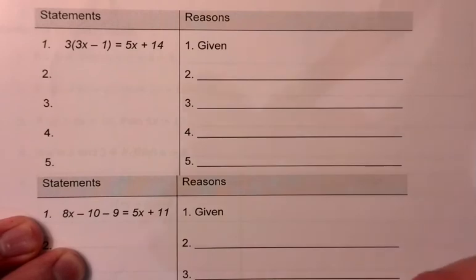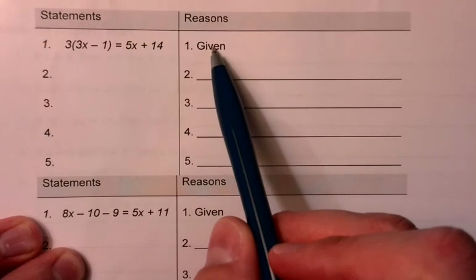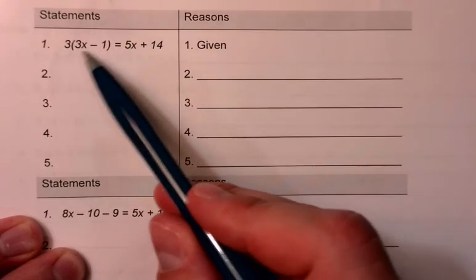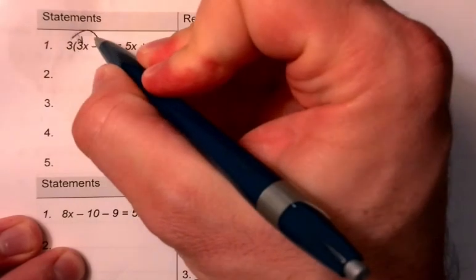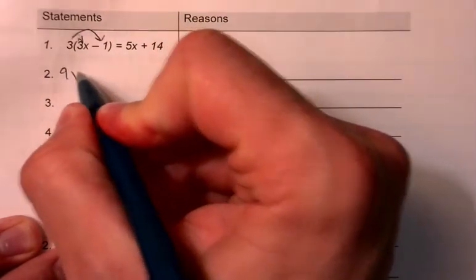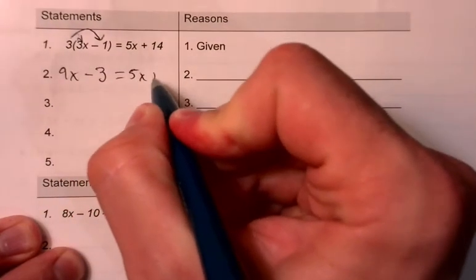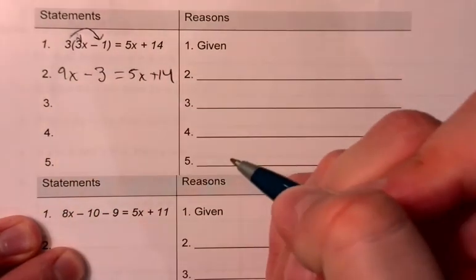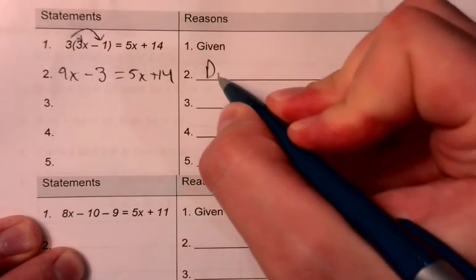So it's asking me to prove this, so this is what's given. That's always your first step. And again, if I can distribute, that's always the first thing I do. So I'm going to go ahead and distribute that 3. So 3 times 3x is 9x. 3 times negative 1 is negative 3. And then bring everything else down. And what allowed me to distribute would be, of course, the distributive property.